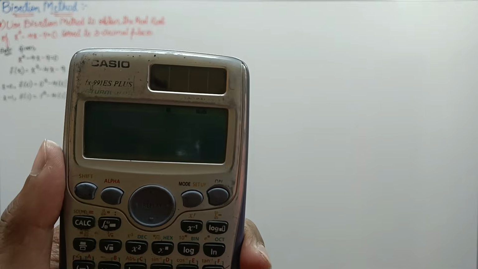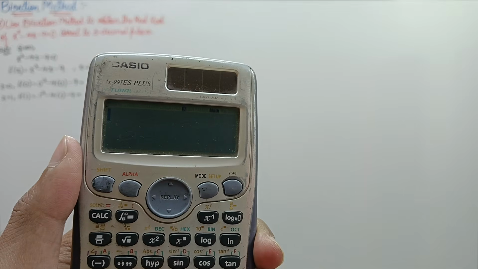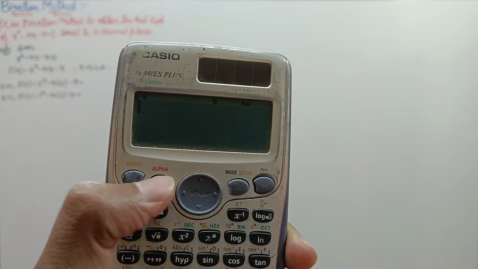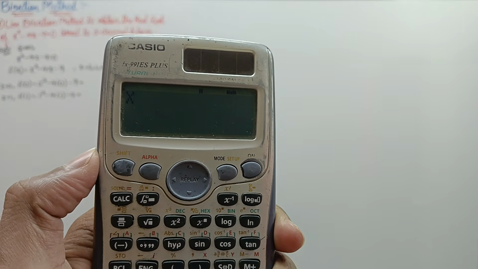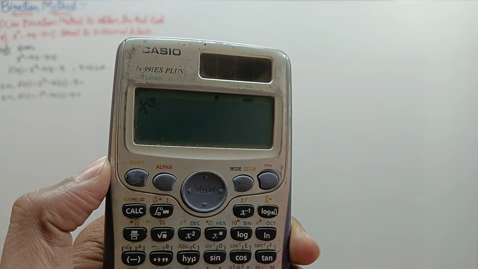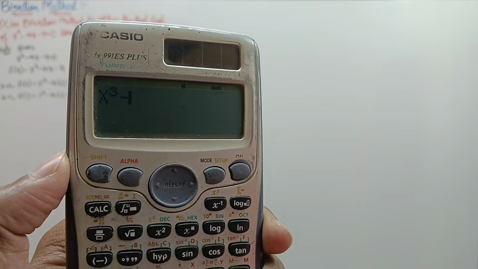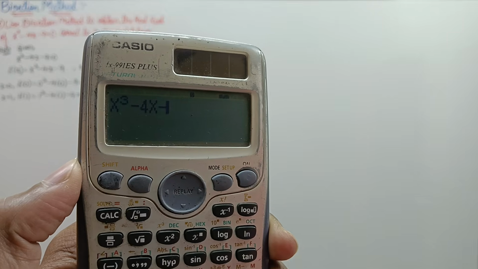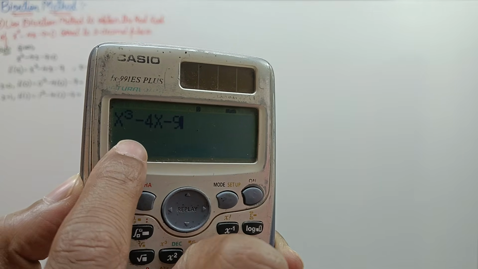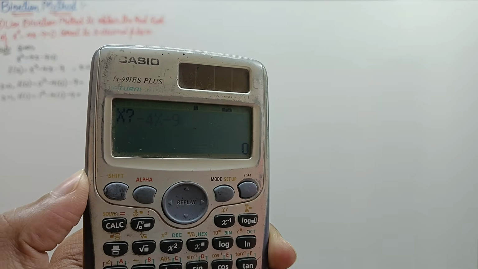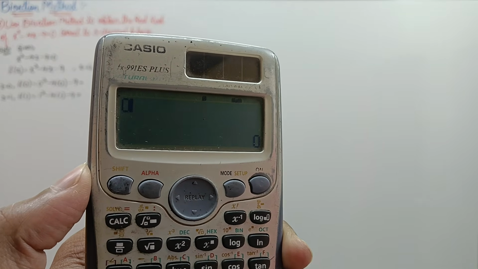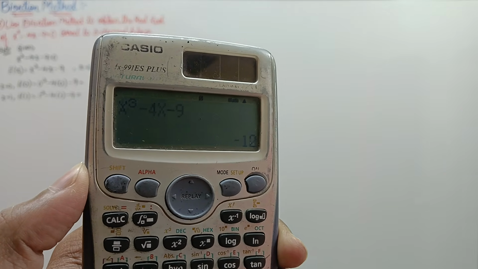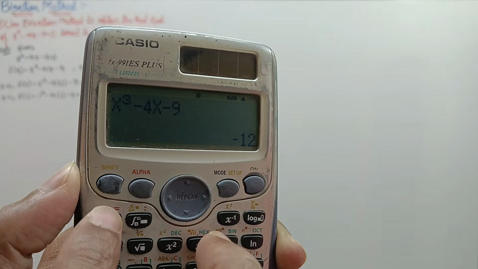Okay, take your calculator. Now, after pressing mode setup, or else no need of mode setup, press alpha x. Now we have x cube, shift x cube minus 4 into alpha x minus 9. Give the equation x cube minus 4x minus 9. Press calc. Now give the value of x as 0, equals, you get minus 9. Again press calc. Now give the value 1, you get minus 12.